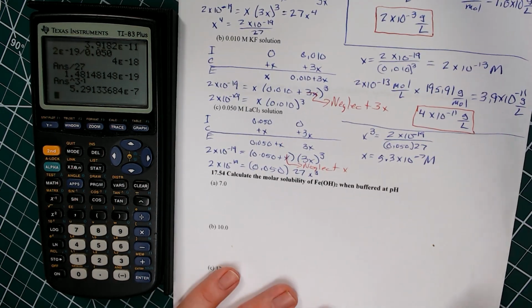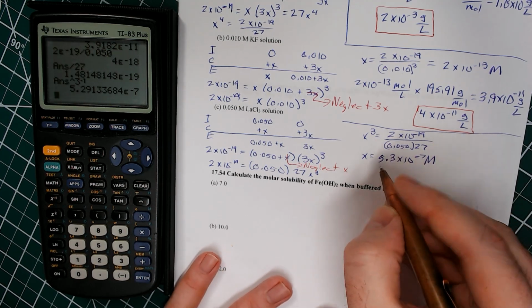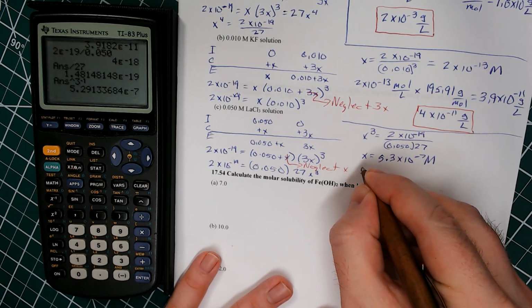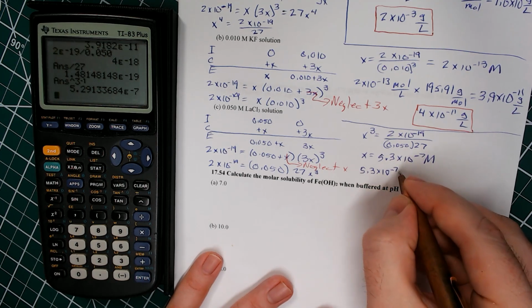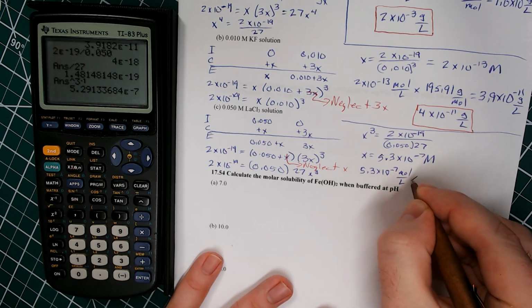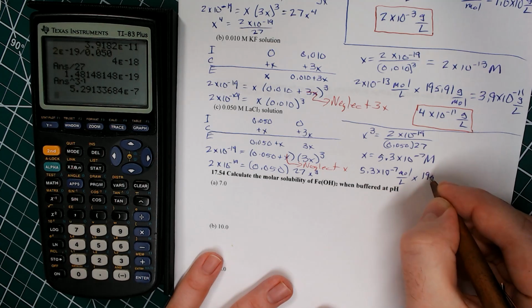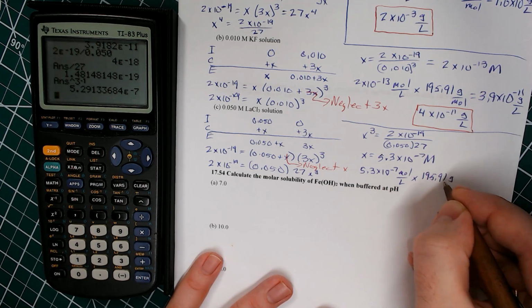Again, we need to take that number and multiply by the molar mass. So 5.3 times 10 to the negative 7 moles per liter multiplied by 195.91 grams per mole.